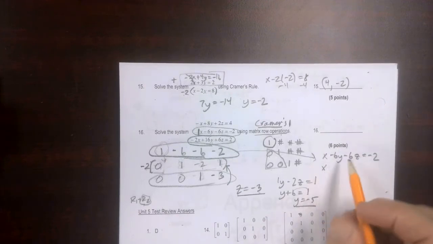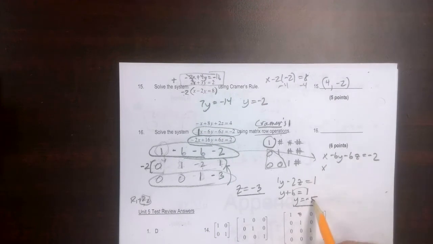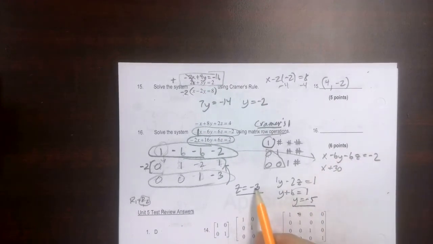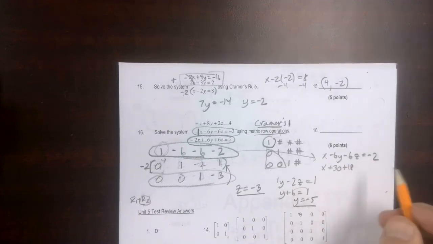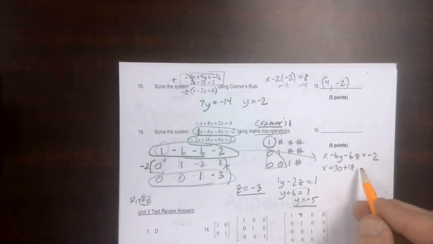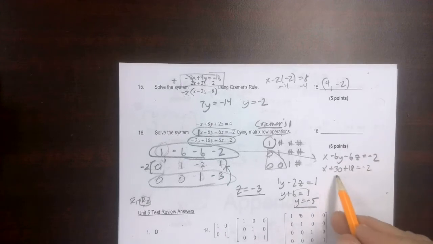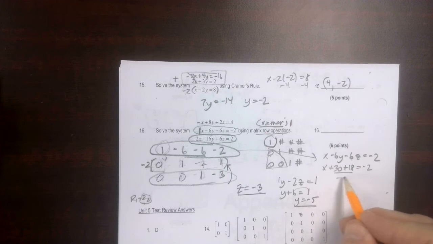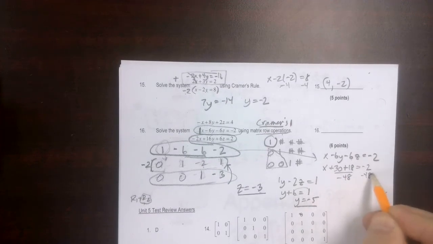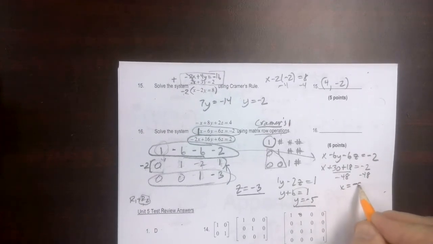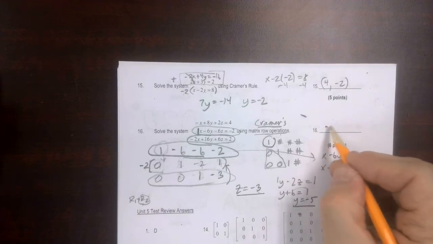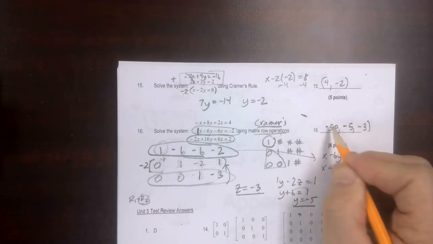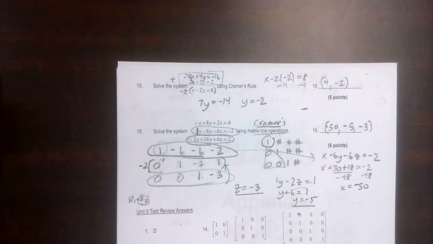So x, let's do some mental math. What's -6 times -5? That's positive 30. What's -6 times -3? That's 18. And equals -2. So we got x, this is 48, so we're going to subtract 48. We get x is -50. So it's -50, comma, -5, comma, -3. Crazy looking answer, but that's your answer. That's it, you guys.